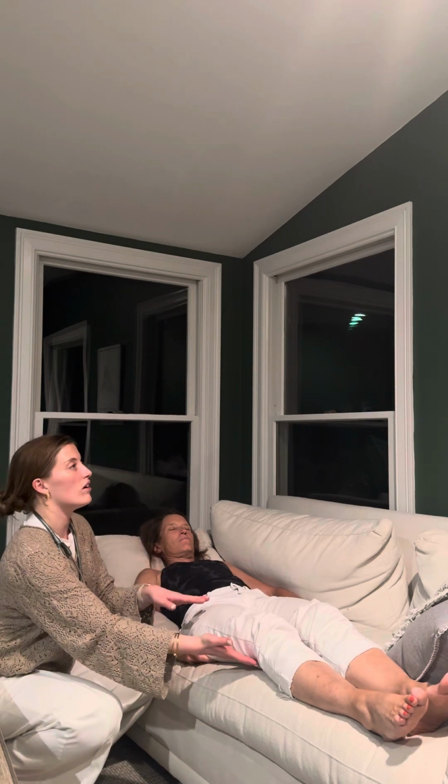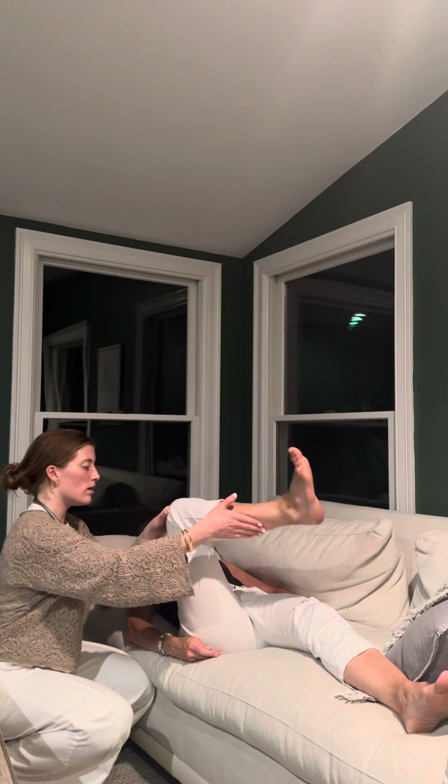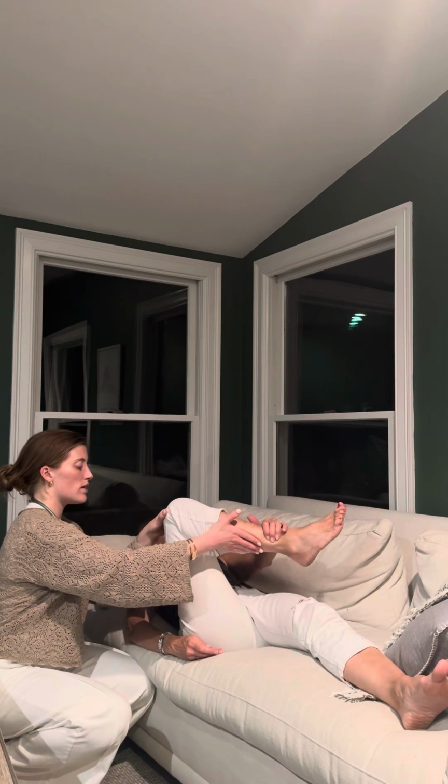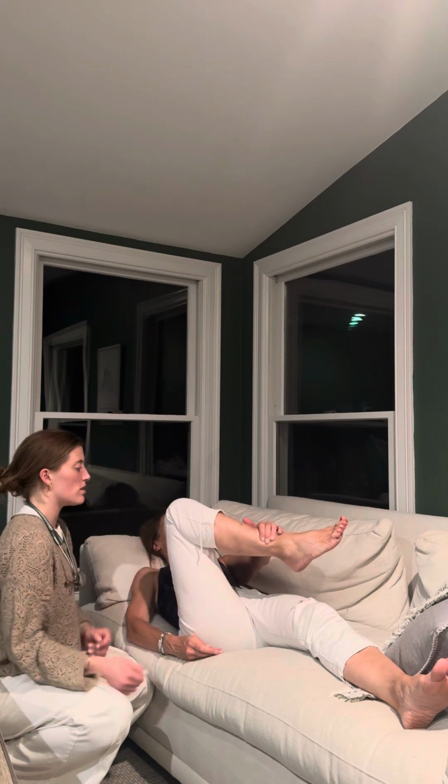Next I'll have you lift up your leg and turn it in. And this is the obturator test. So again, any tenderness in the right lower quadrant might suggest appendicitis.